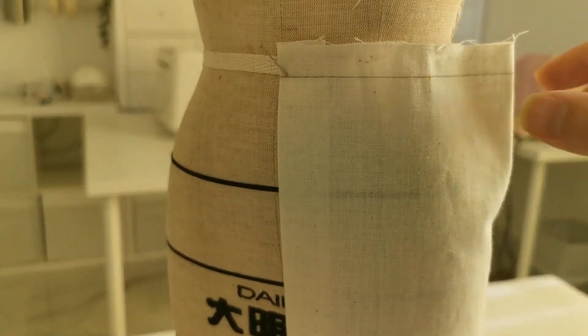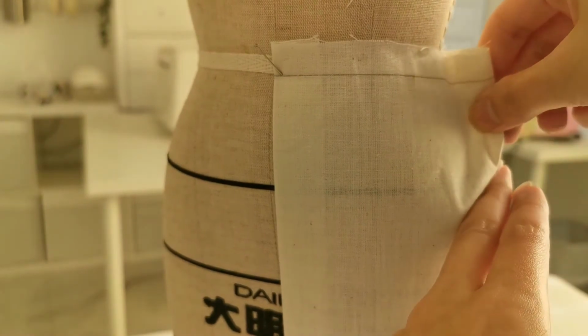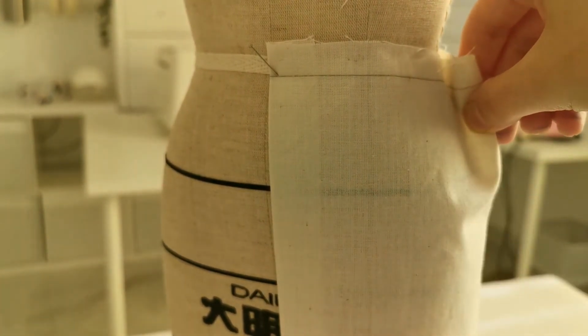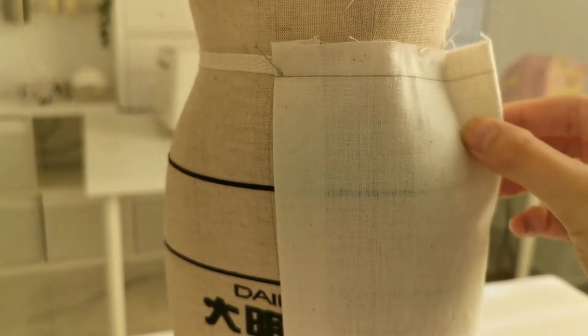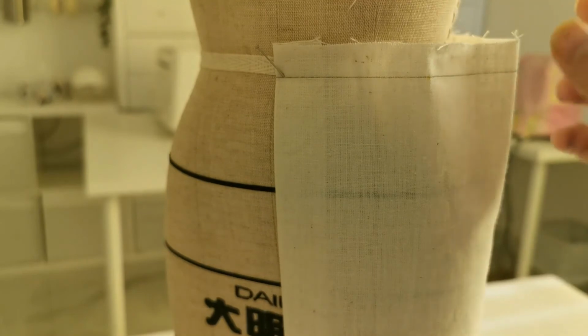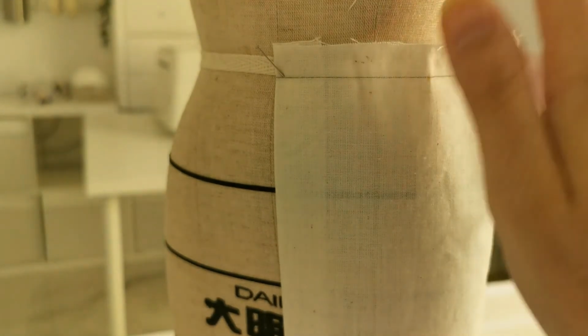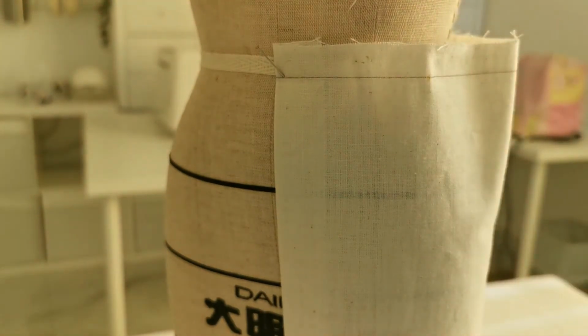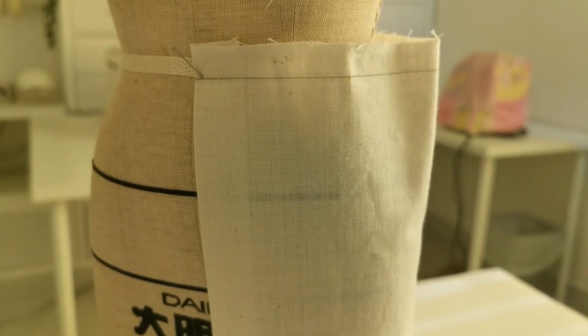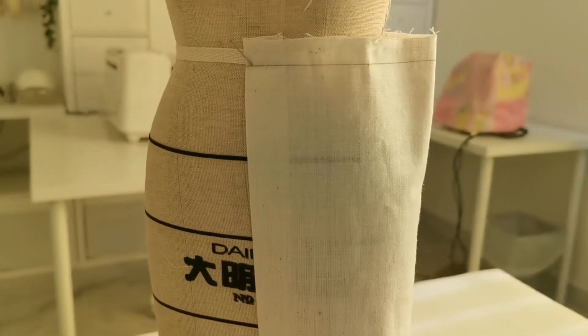Imagine you take it this short, it will be pointy, but if you take it long, it will die smoothly and disappear smoothly with the shape of the body, and it won't be obvious and it won't be ugly pointy.